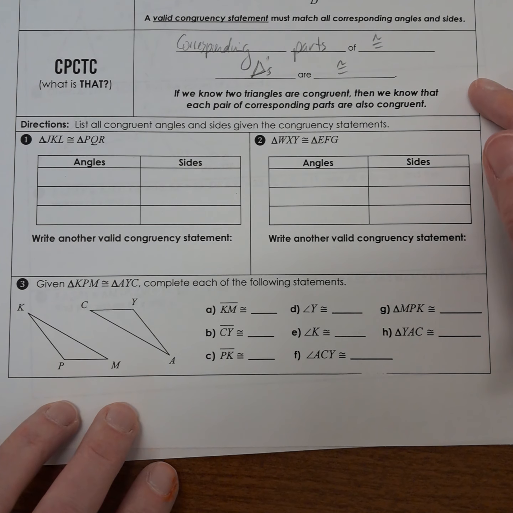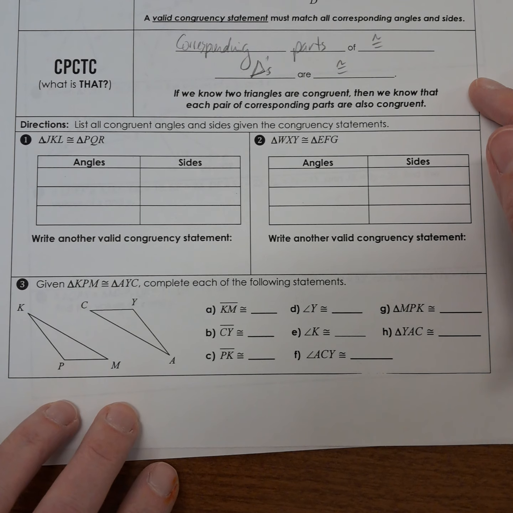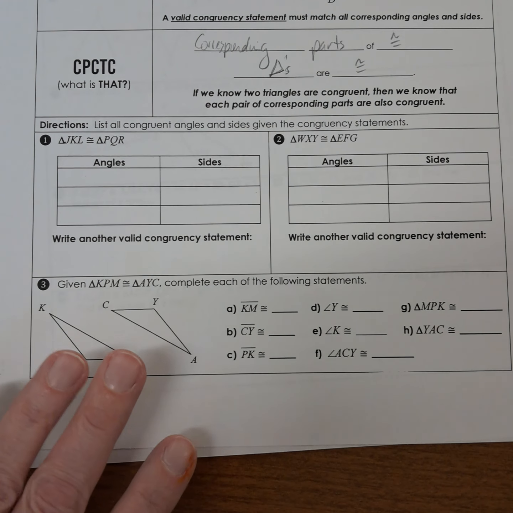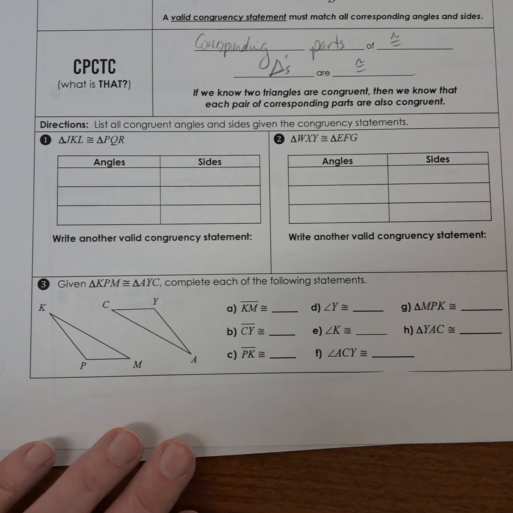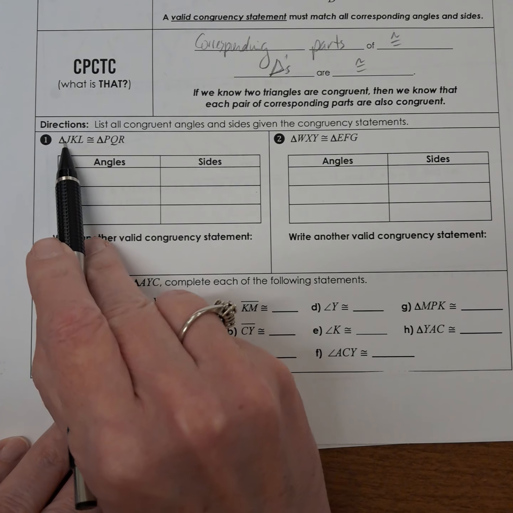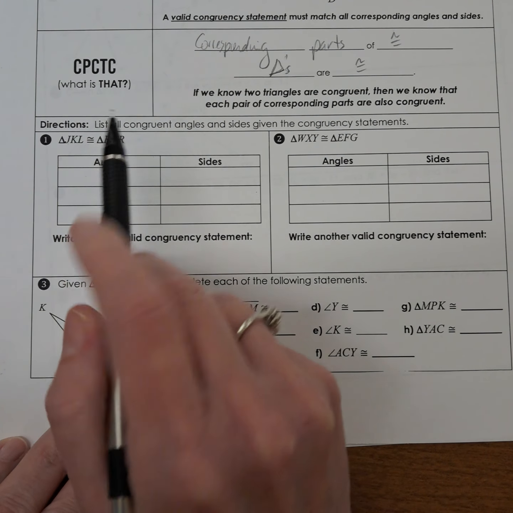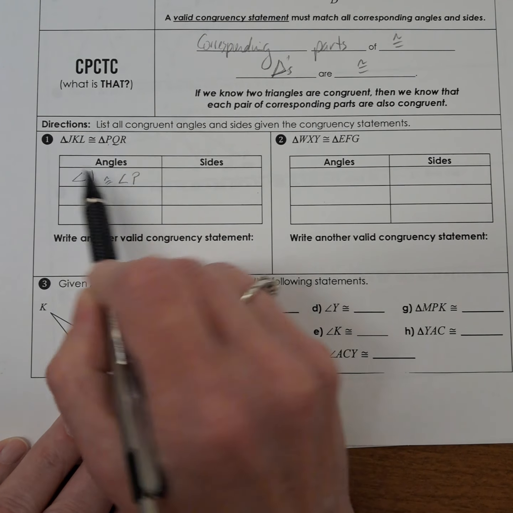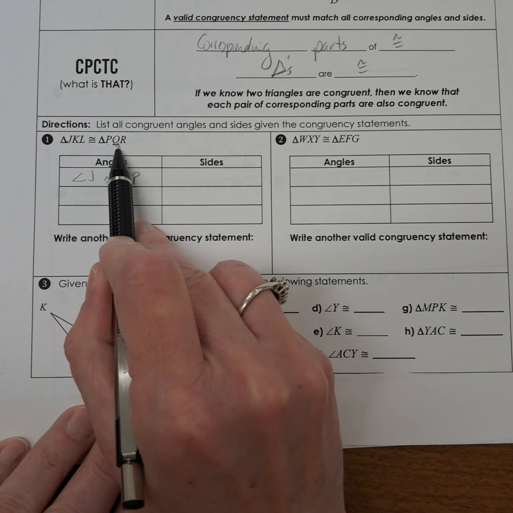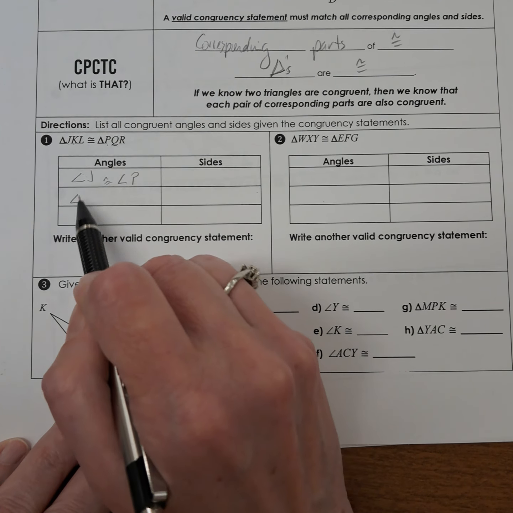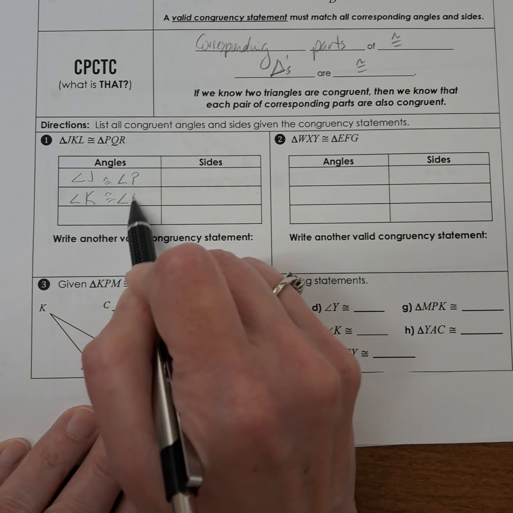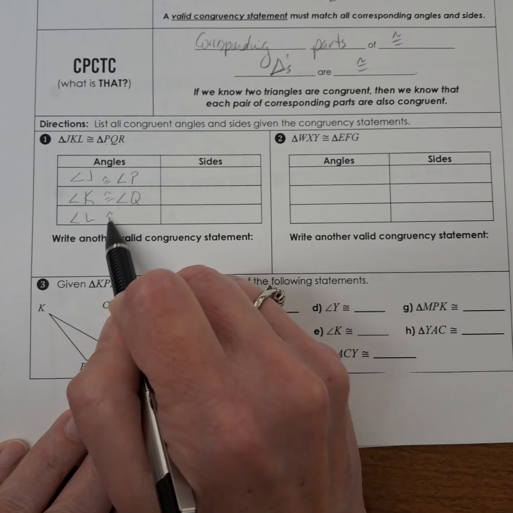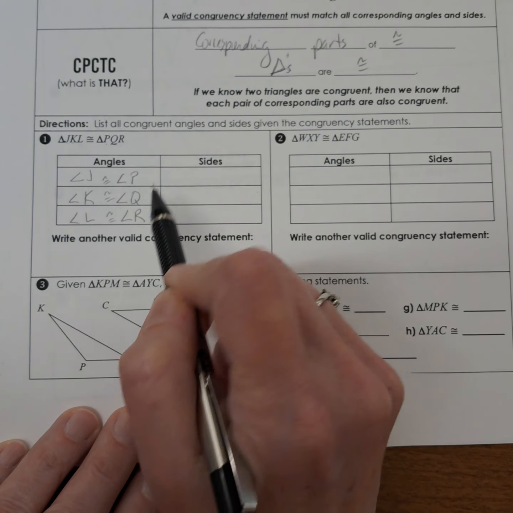Okay, so directions: list all congruent angles and sides given the congruency statement. Okay, so on number 1, it's very easy. I teach my students whatever's first matches up with whatever's first. So J is first, it matches up to P, which is first. So angle J congruent to angle P. Whatever's second matches up to whatever's second. So K matches up to Q. And whatever's third matches up to whatever's third. Angle L congruent to angle R.